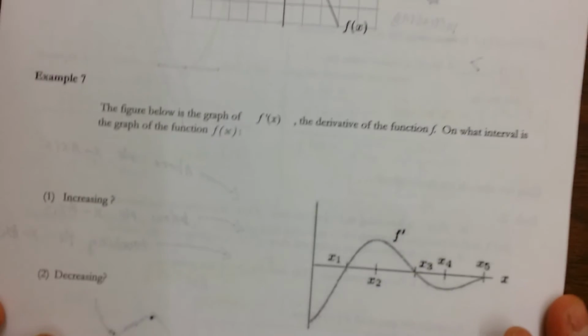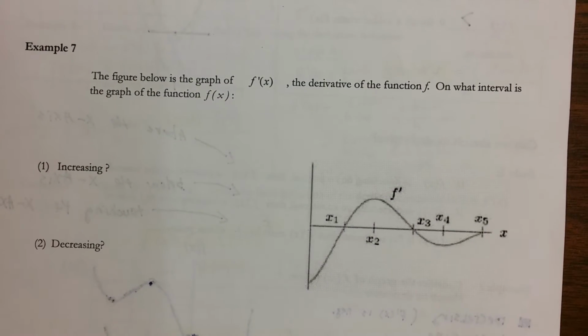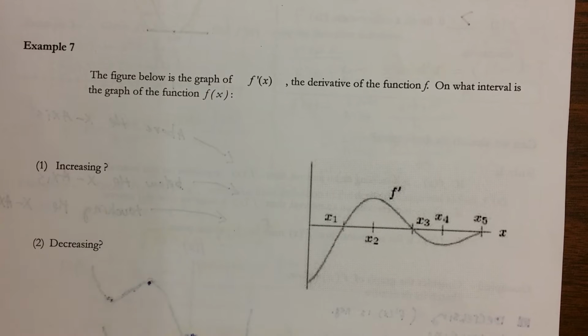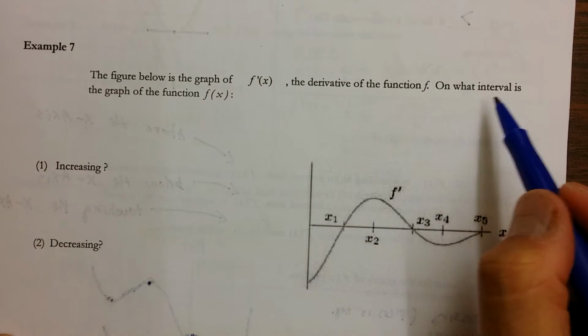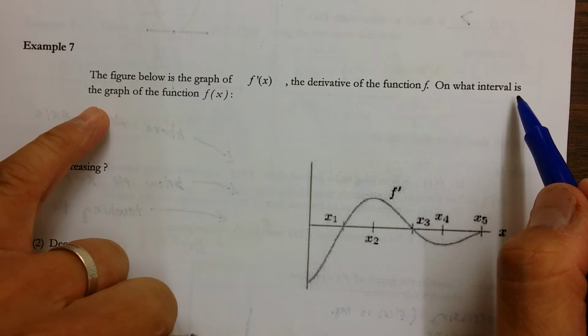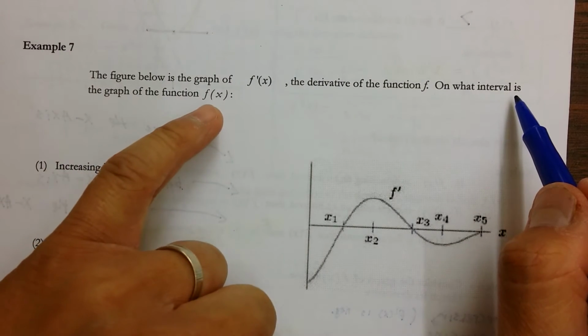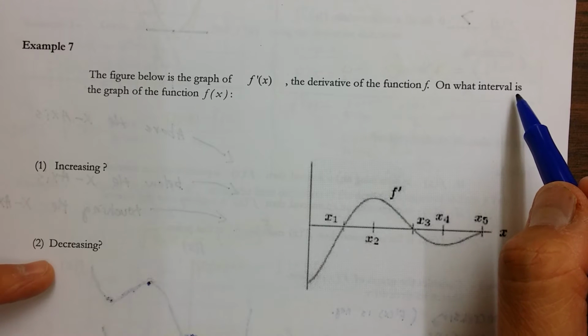All right. Example number 7. The figure below is the graph of f prime, the derivative of the function f. On what interval is the graph of the function f increasing or decreasing?